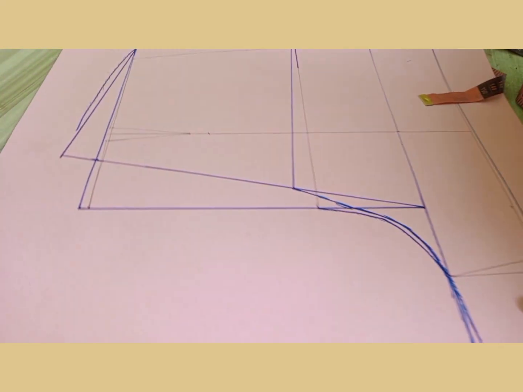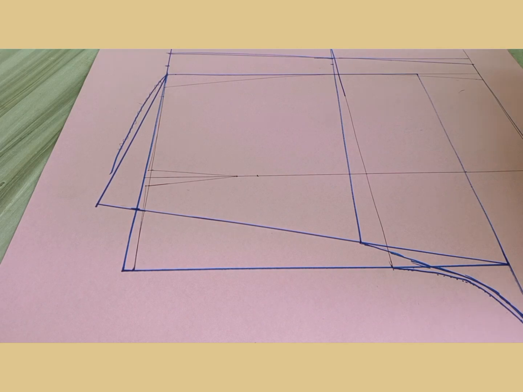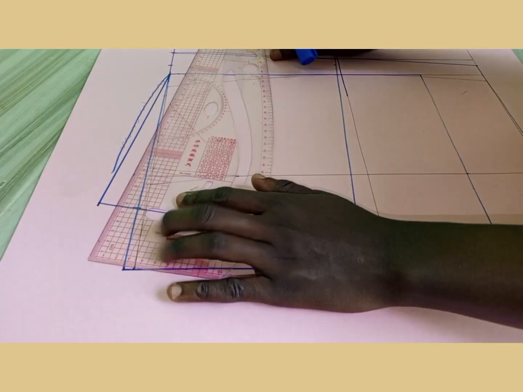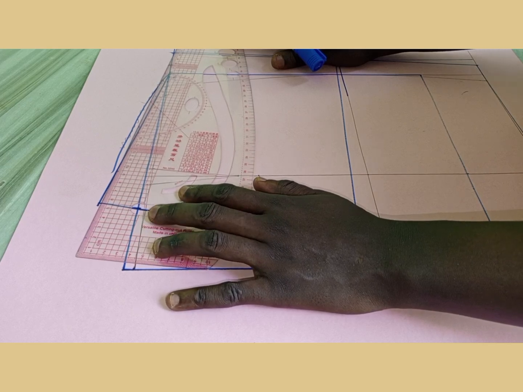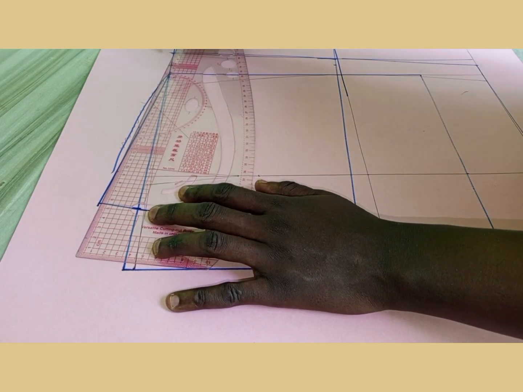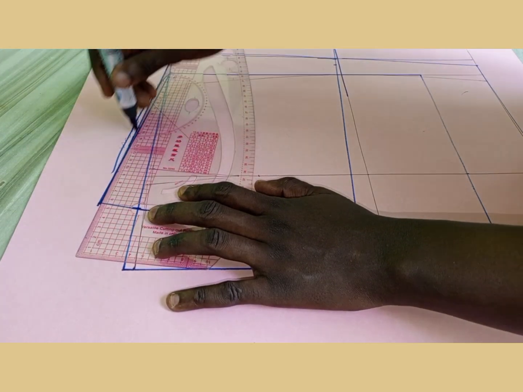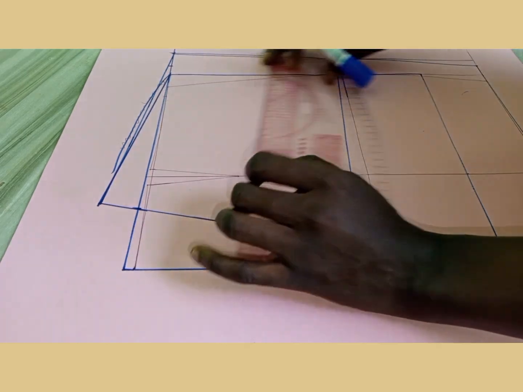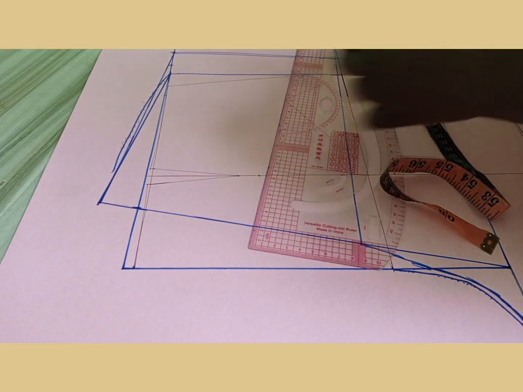the crotch extension. The next thing is, let's work on our dart. So to take my dart, all I need to do is to divide my waistline into two equal parts, and I will draw a perpendicular line at the middle, and it is from that perpendicular line I will take my dart.